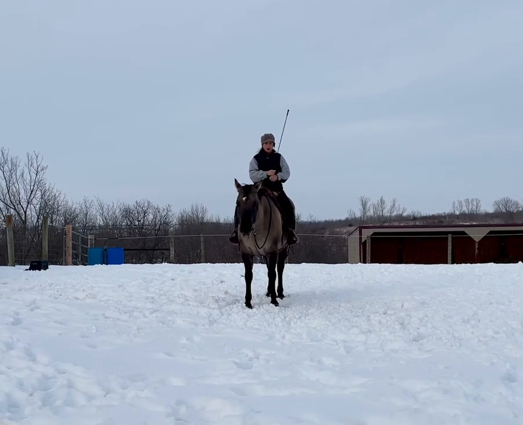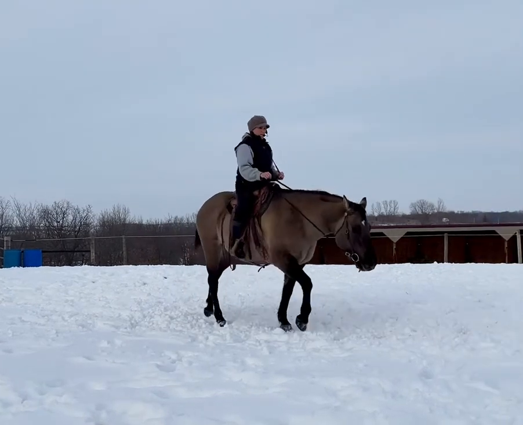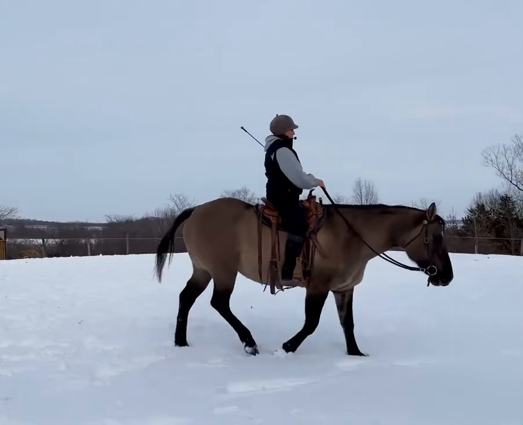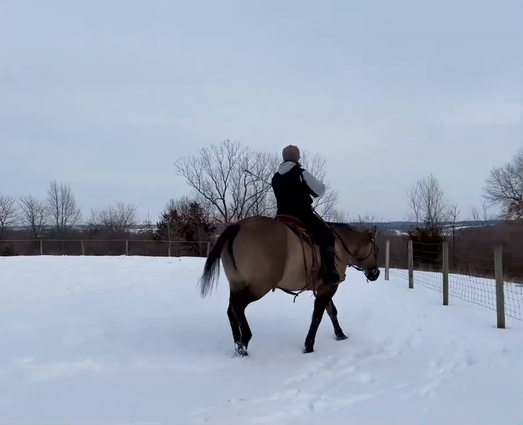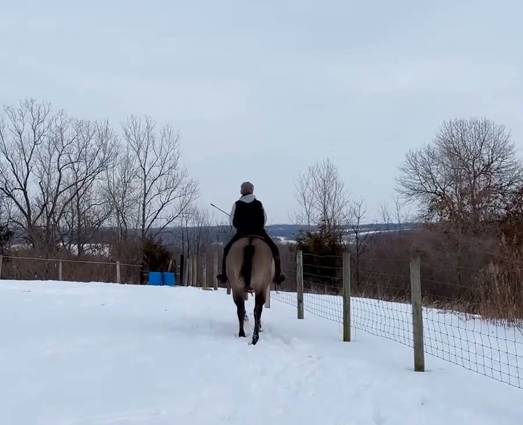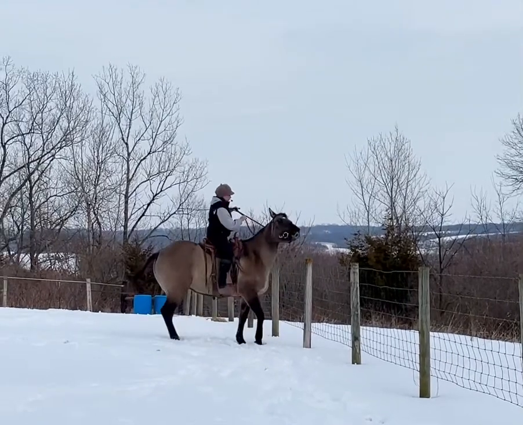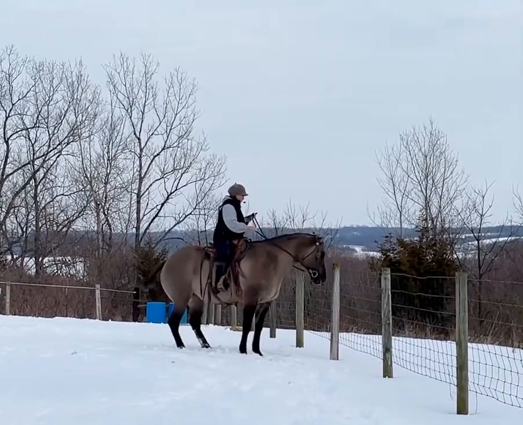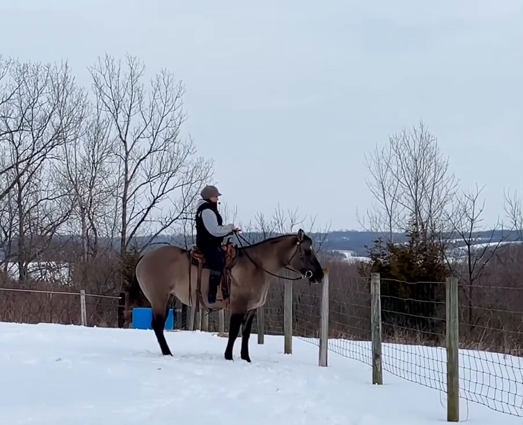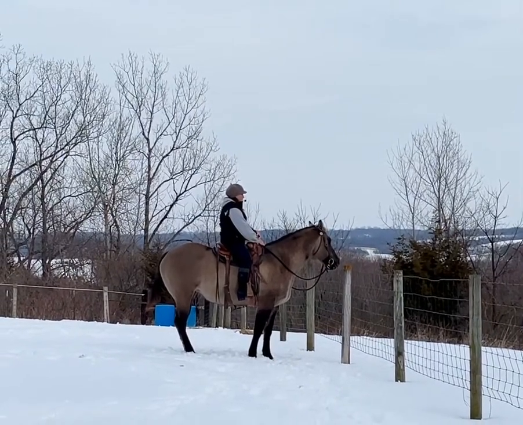Now, let's talk about playing with hindquarter yields to a halt. A fun little game to play is to go to your rail, get a nice forward walk, follow the rail, and then pick out a post that you'd like to have her turn and put her nose on. I'm going to do it with my reins first. This is the post. Yield the hindquarters. Whoopsie. I pushed too hard. That's what happened there. And then relax, with her nose pointed at the post that you were aiming for. There we go.